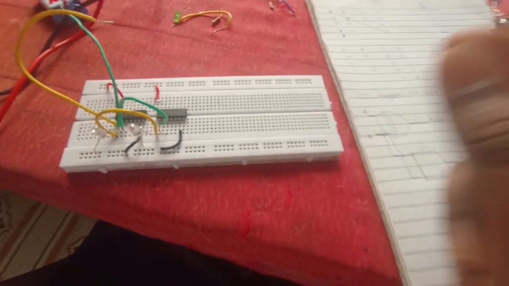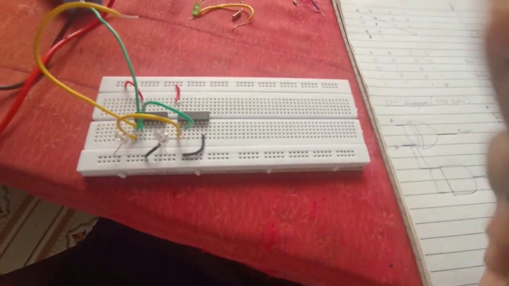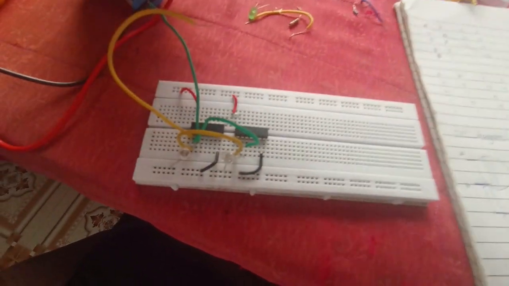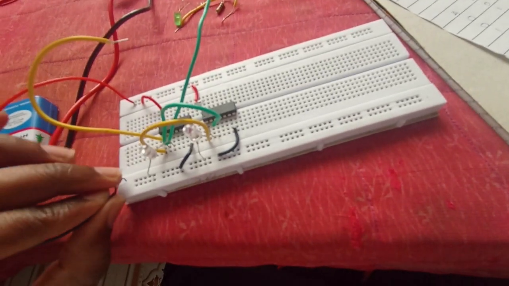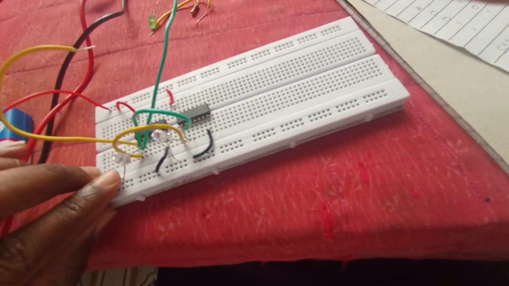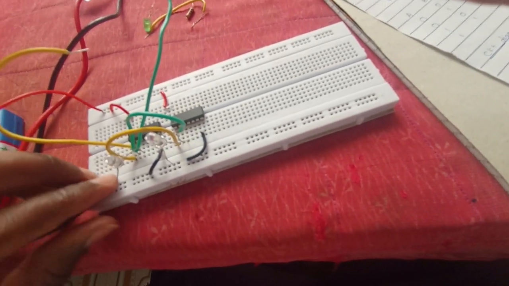Now we have to check the output. Now we have to connect the battery. I'm giving voltage using a small battery. That red wire is VCC and this black wire is for grounding purposes.